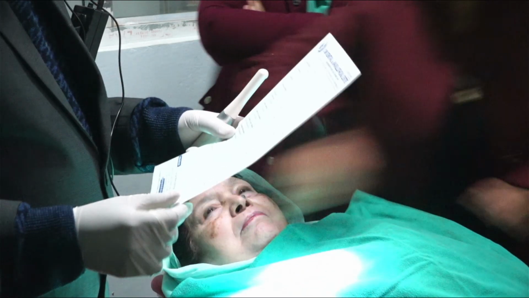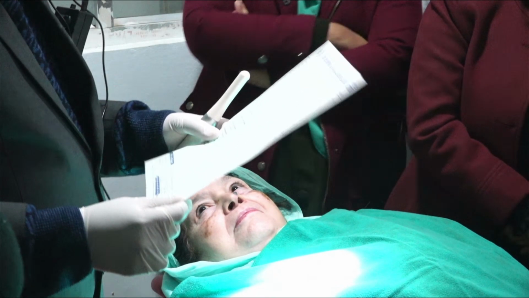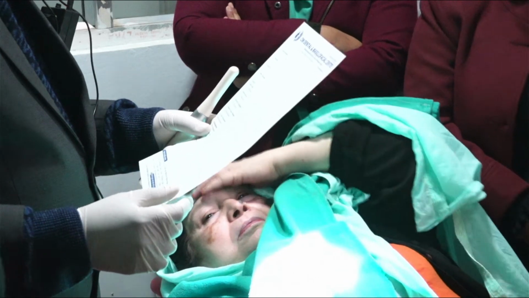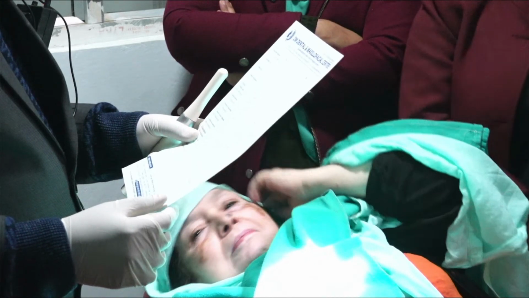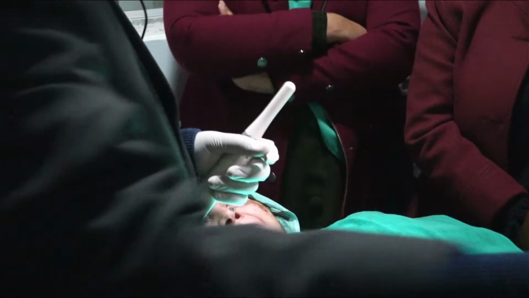HbA1c. She needs multiple sessions of PBM and PDT as well.